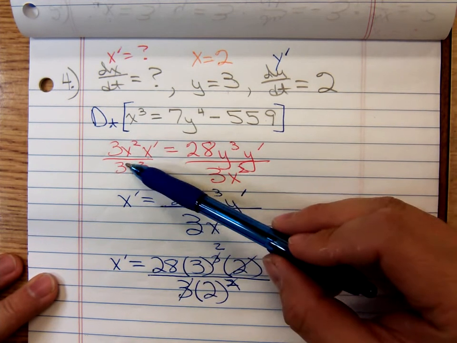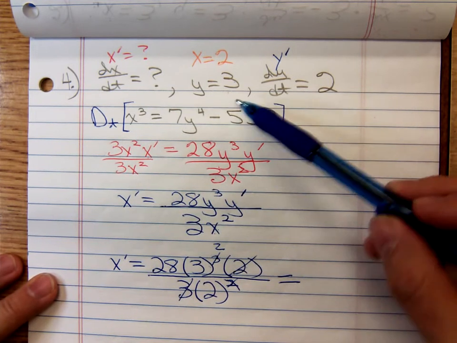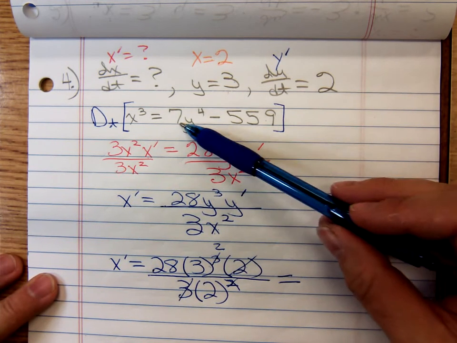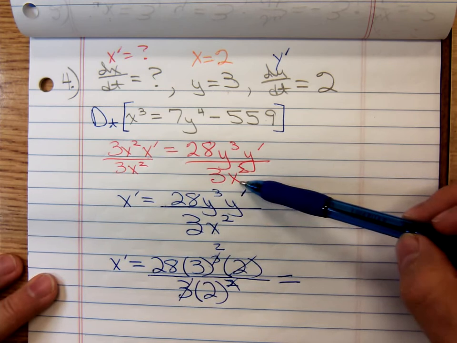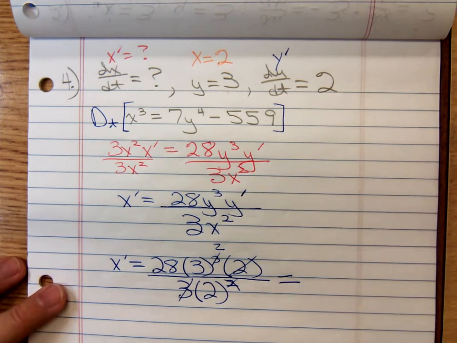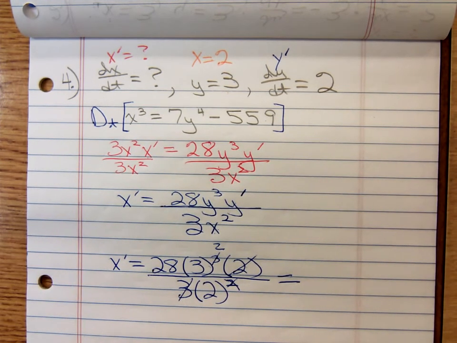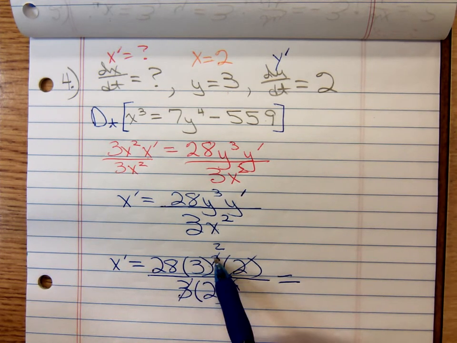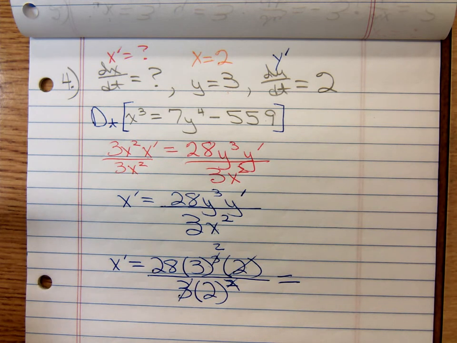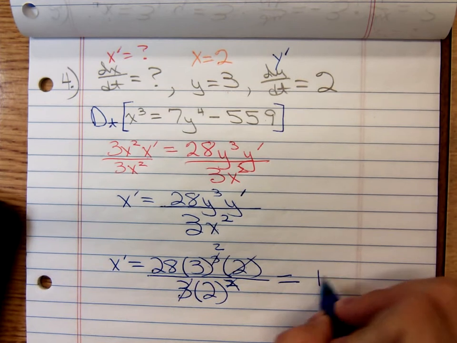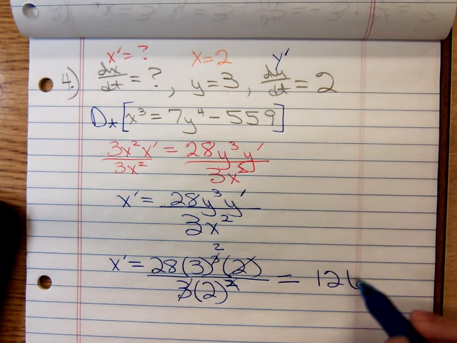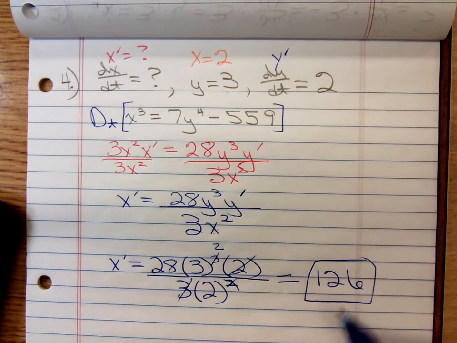I agree there. That's a 28, 4 times 7, yeah, that's 28. So 28 times 9, and then I have to divide that by 2. Yeah, my calculation's right. 126 for my final answer.